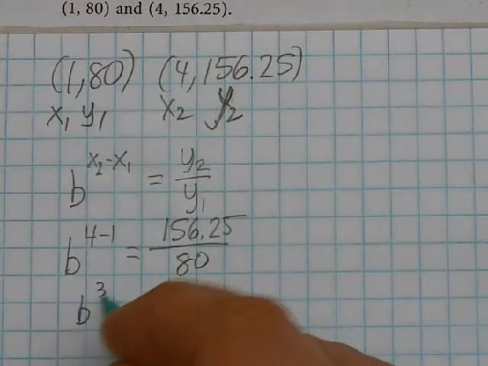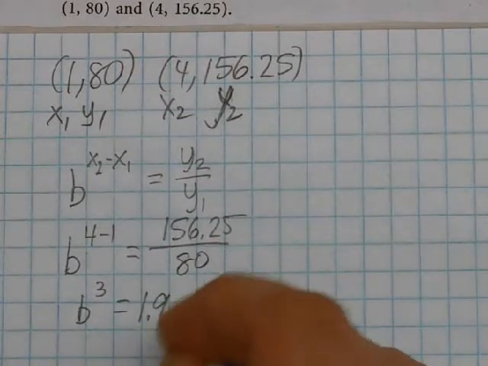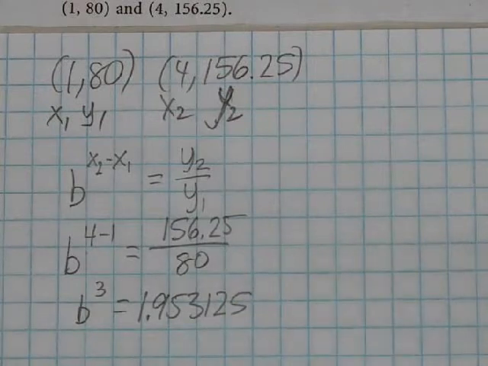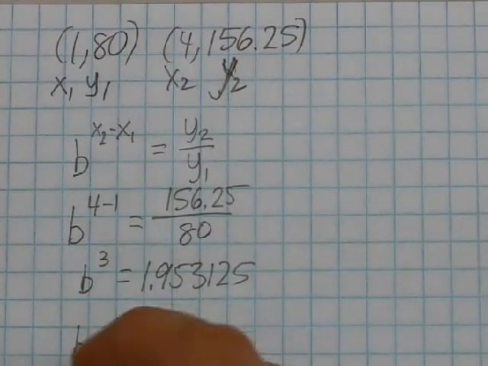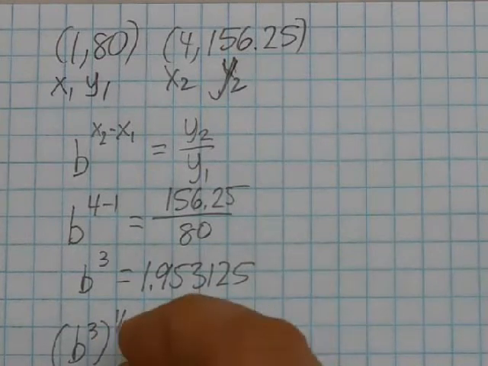So this gives me b to the third power. And when I divide 156.25 by 80, I get 1.953125. So to find b, I'm going to raise both sides to the reciprocal of 3, which is the 1/3 power.